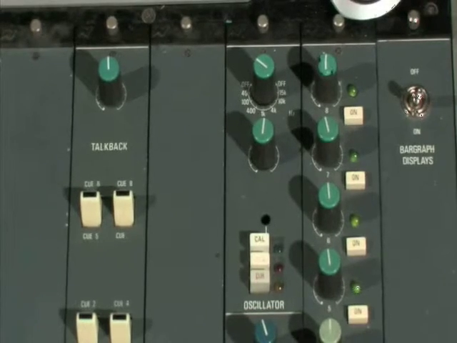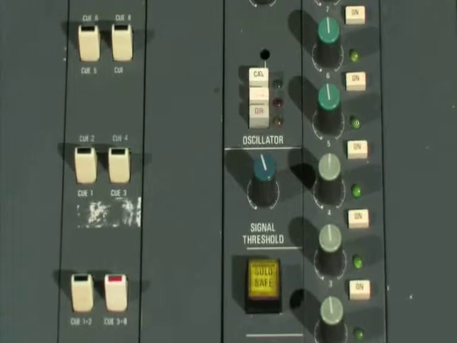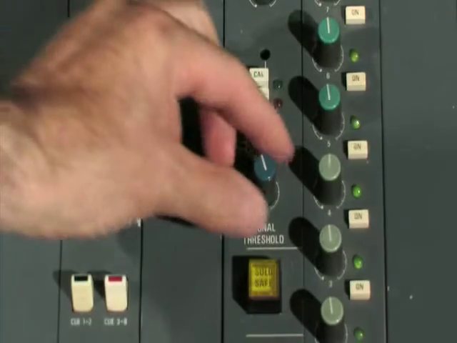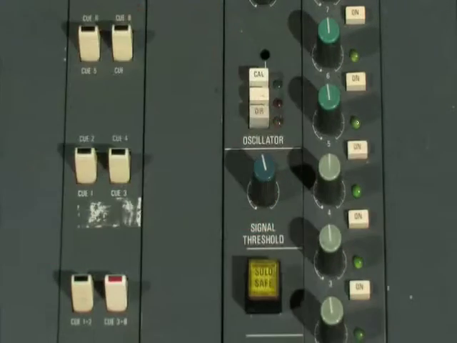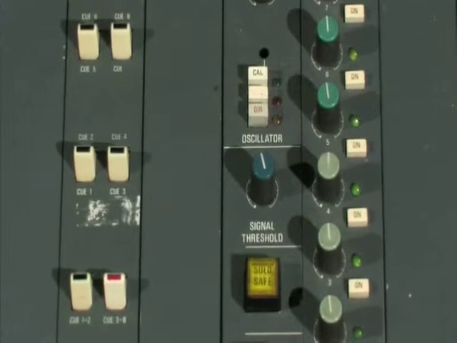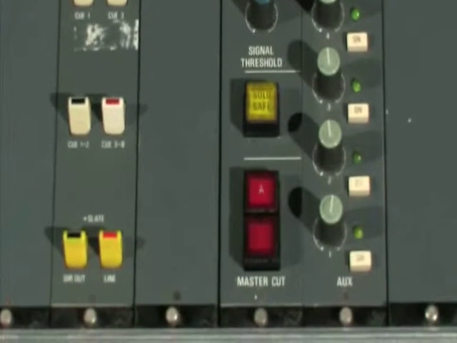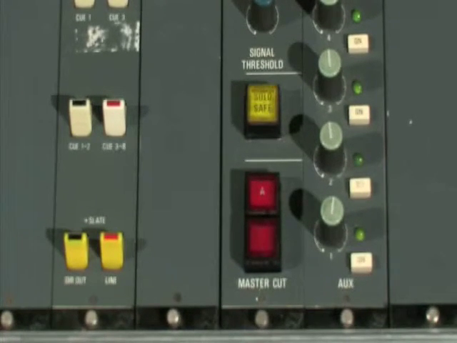Beneath that, we have the signal threshold control. You remember on each channel we have a red signal threshold light which indicates when there's signal in the channels. This control alters what threshold those lights come on. And then we have the red A and B buttons that form part of the rudimentary auto mute section.